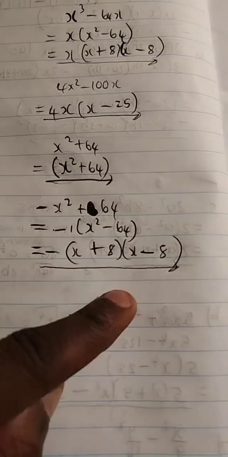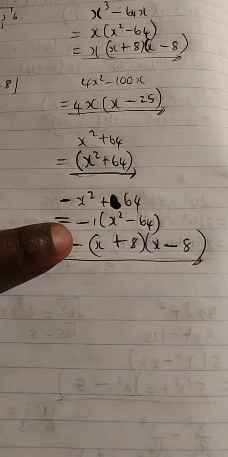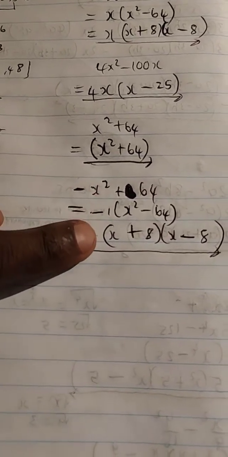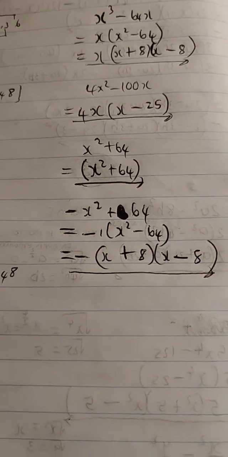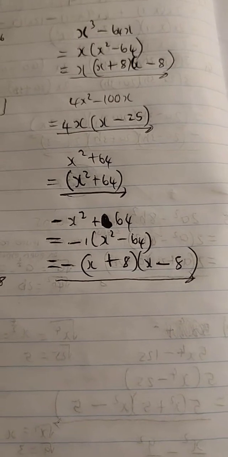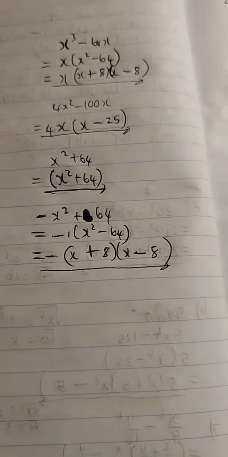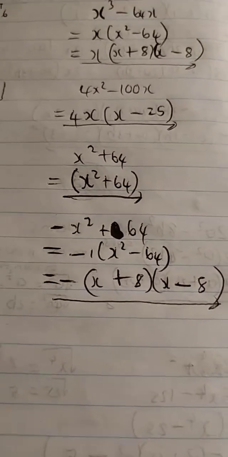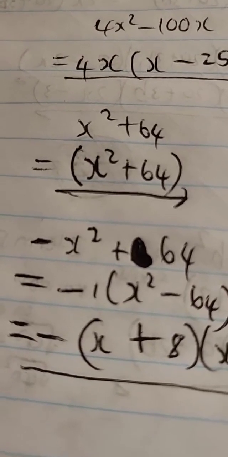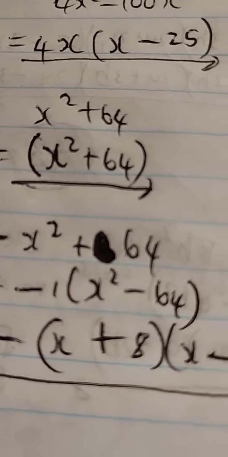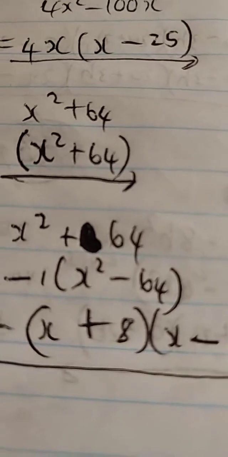Preceded by highest common factor factorization, concluded by difference of two squares, and the negative sign you don't leave behind, guys. It sticks like a partner or a wife that is faithfully loyal to a significant other. Same thing, husband, significantly loyal, attached, like nobody's business and to no one else. Very, very important, these things.